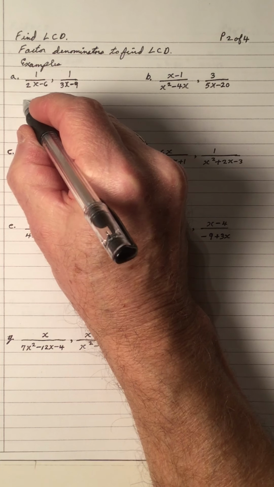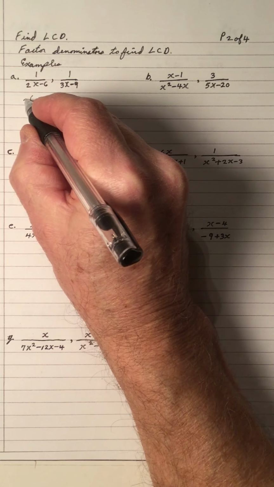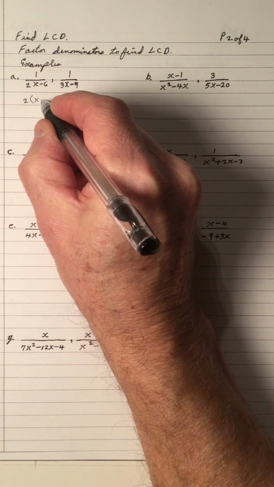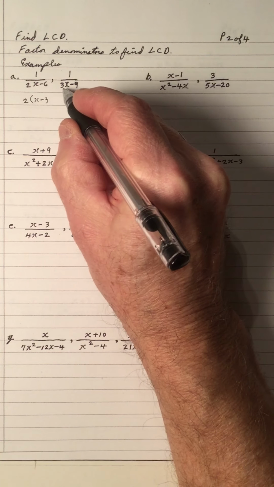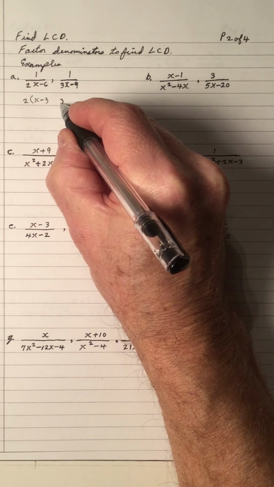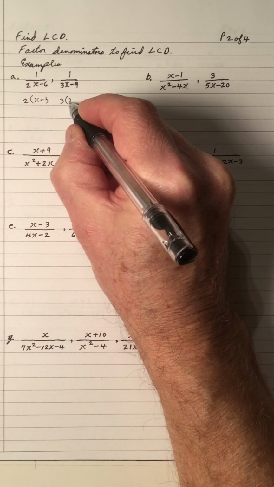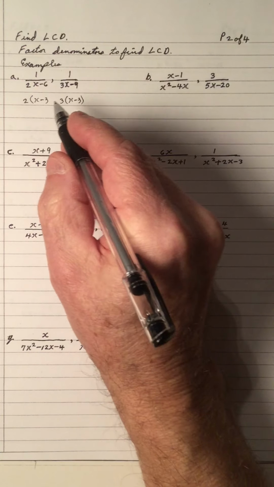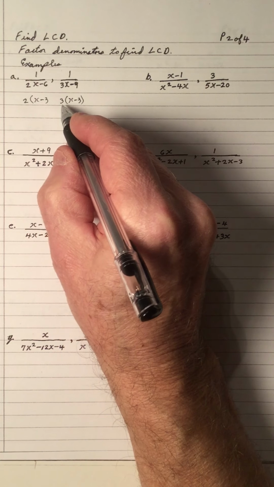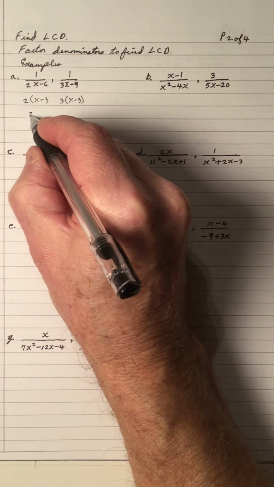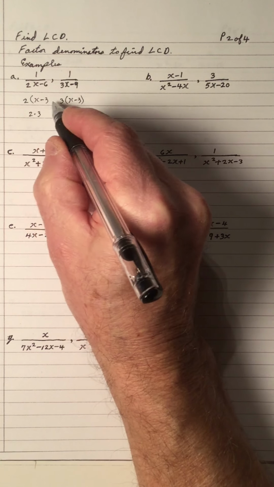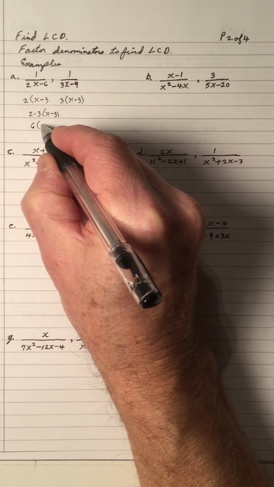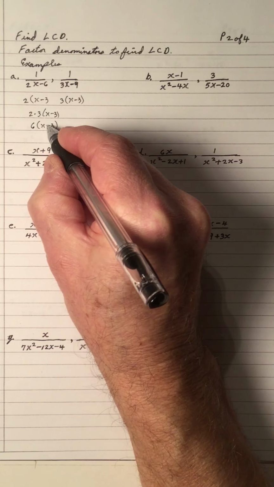2x minus 6. 2 is the GCF. So when you take the 2 out, 2x divided by 2 is x. Negative 6 divided by 2 is negative 3. GCF is 3. 3x divided by 3 is x. Negative 9 divided by 3 is negative 3. So we need a 2 and a 3. That means we have 2 times 3. And we need an x minus 3. So 6 times x minus 3.